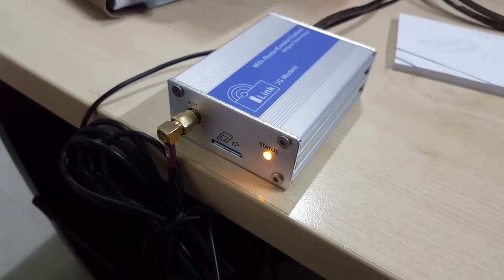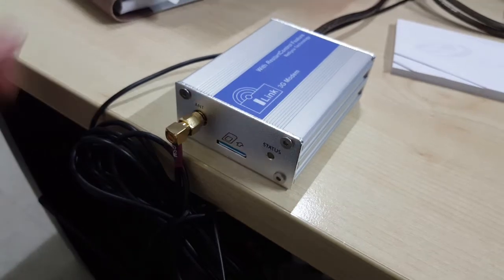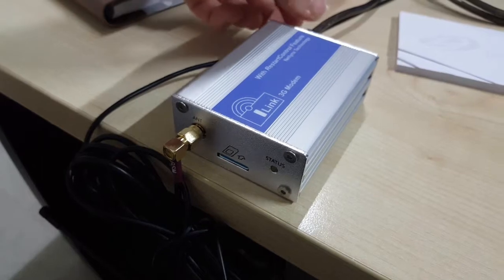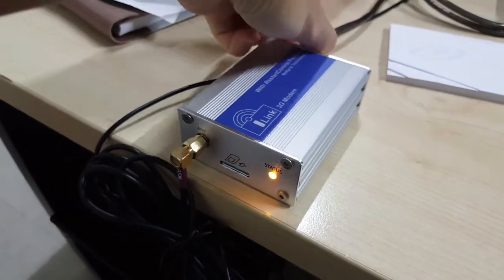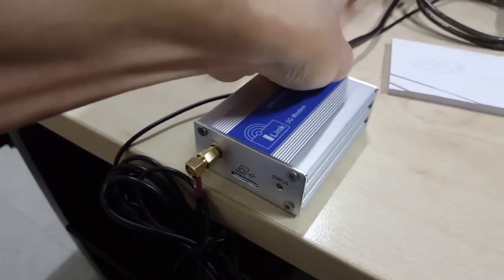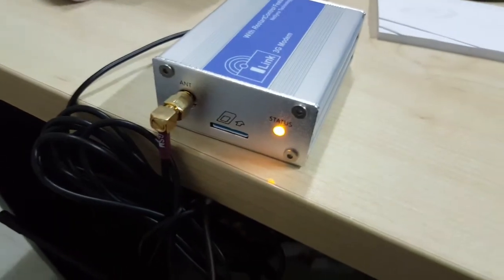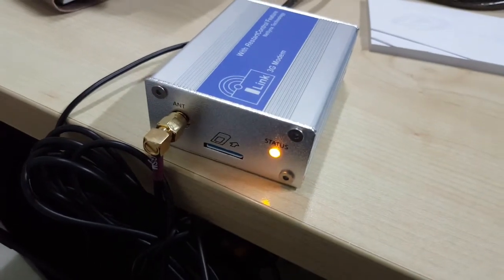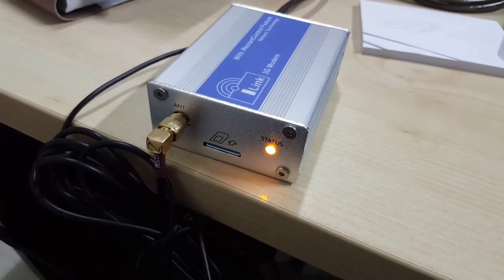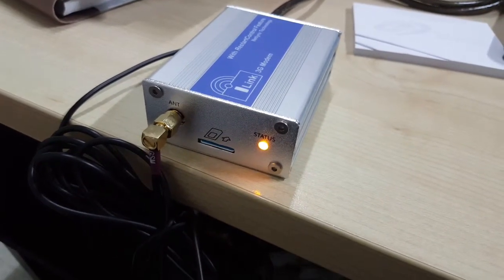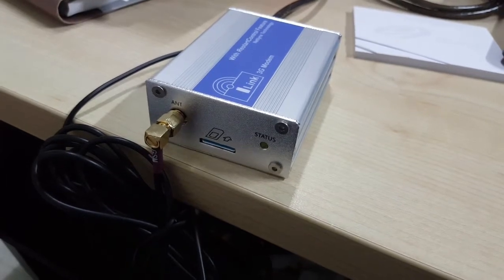If you need to reset the modem for whatever reason, you just have to pull up the USB cable and reinsert it back like this. Okay, I'll pull from here. Now, once you have reset the modem, you'll see the light blinking in this manner. First, it will be a stable light, and after a few seconds, it will start blinking.